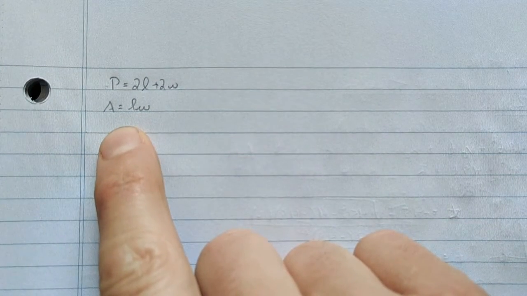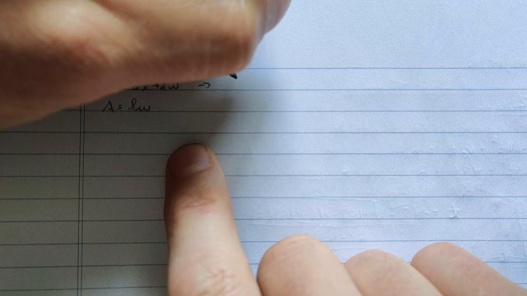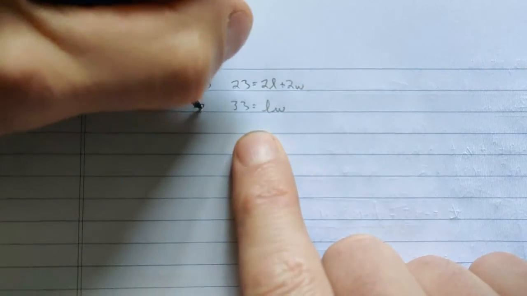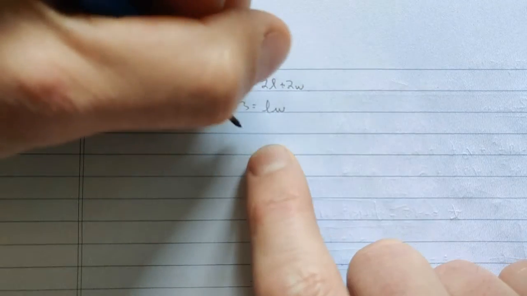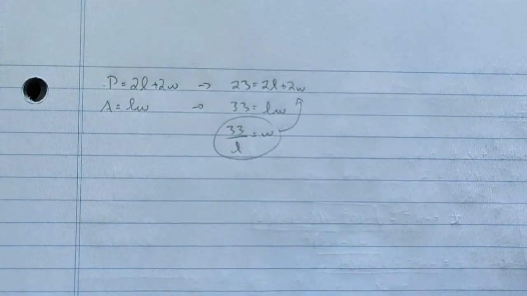And this one's easier to simplify, so I'm just going to fill in the values of A and P first. So what do we have? 23 is the perimeter. So 23 equals 2L plus 2W, and then 33 equals L times W. So I'm going to simplify or rearrange this one. Let's do W equals, so 33 over L equals W. So I'm going to take that and I'm going to sub it into this equation.